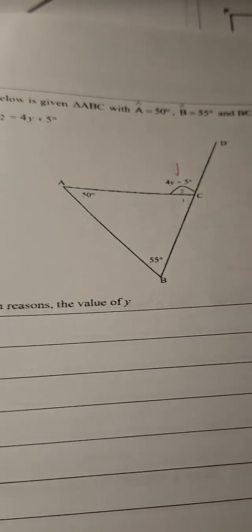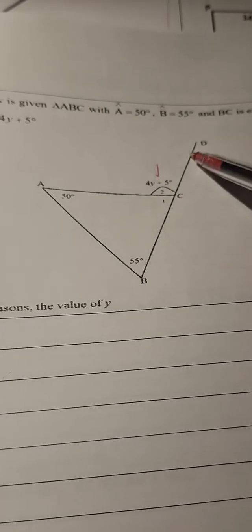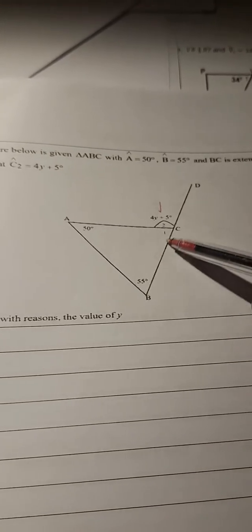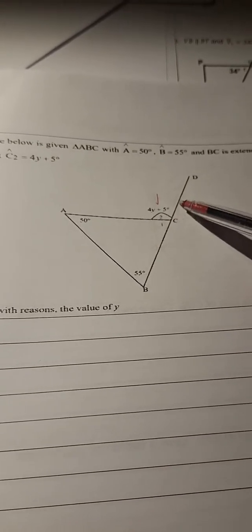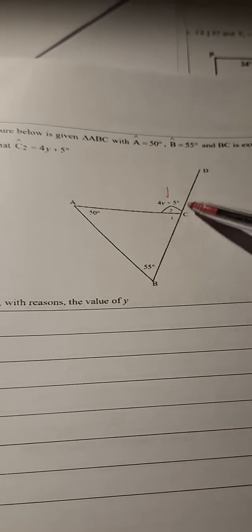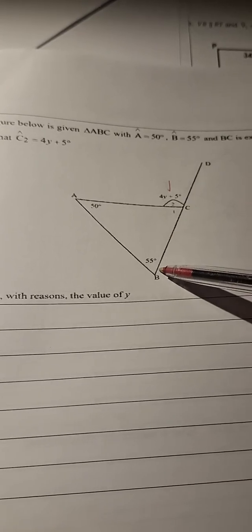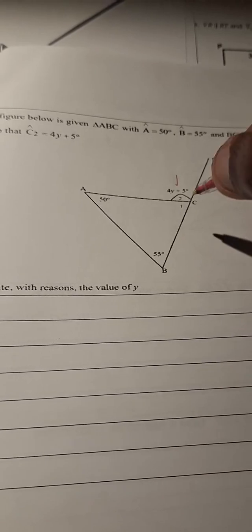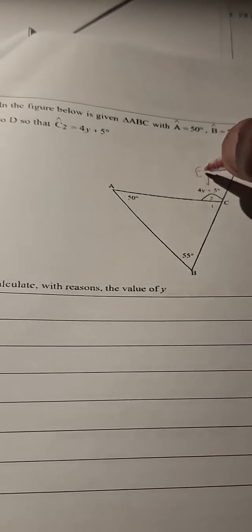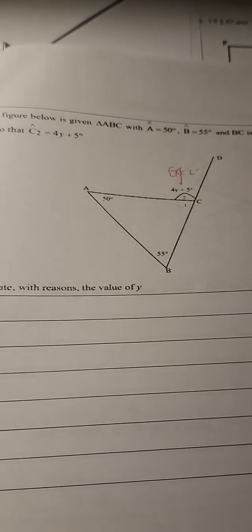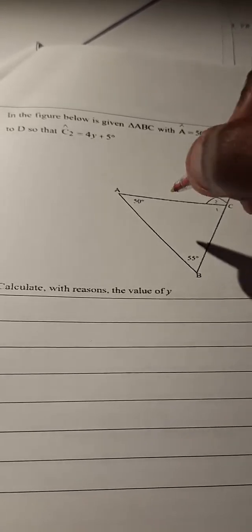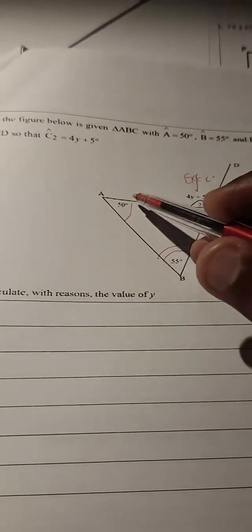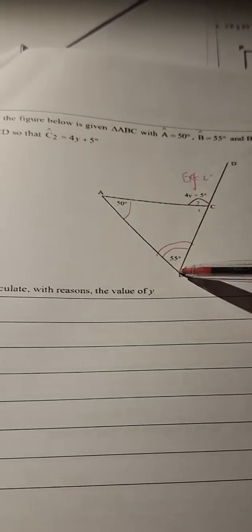This is called an exterior angle. It's outside, but we say it's an exterior angle that much more because BC, which is the side of the triangle, has CD extended. So this CD is in line with BC. When CD is in line with BC, this is truly an exterior angle. What do we know about the exterior angle? It is equal to the sum of the two interior opposite angles.